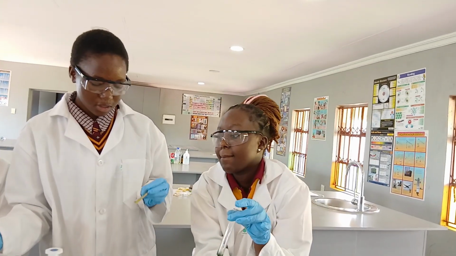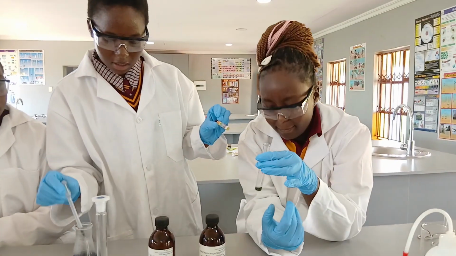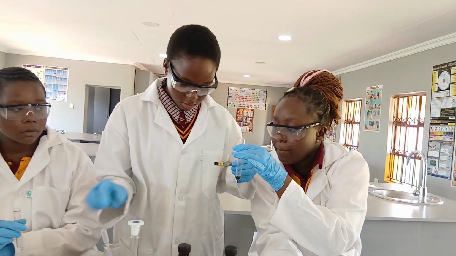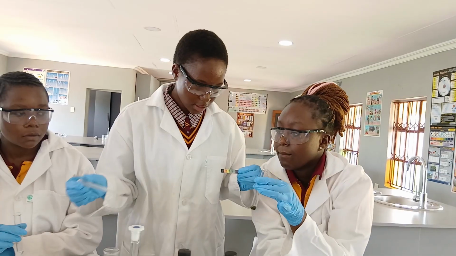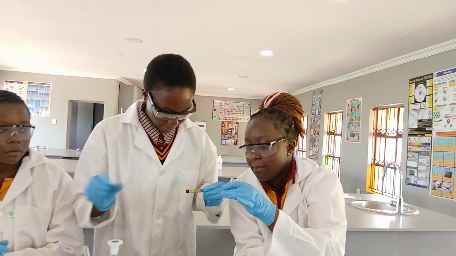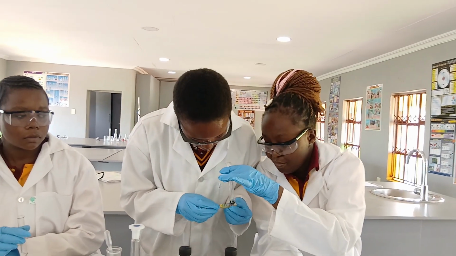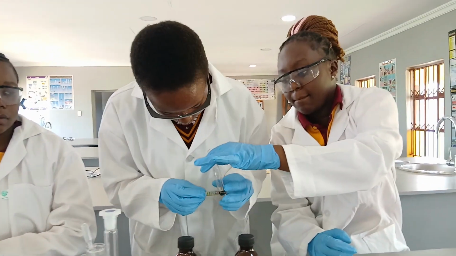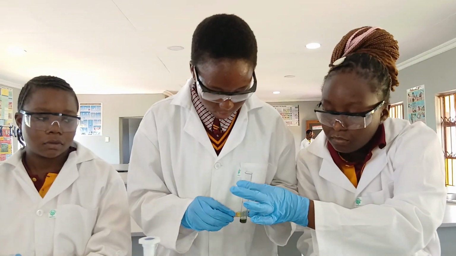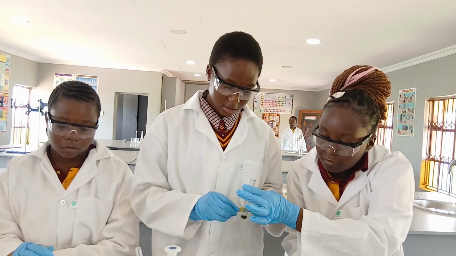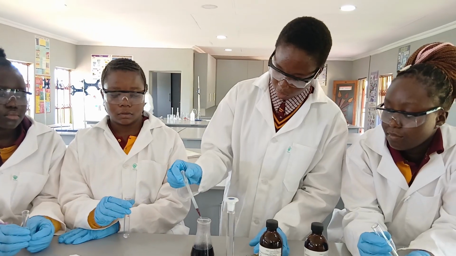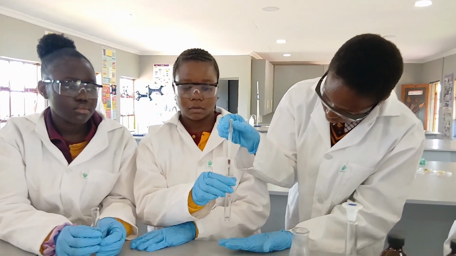And we're going to use our pH scale to check the color change and see if it's a weak base or a strong one. Using our pH scale, we can see that the color falls between 6 and 7, which means this is an acid. Then we're going to pour the second one into test tube 2.